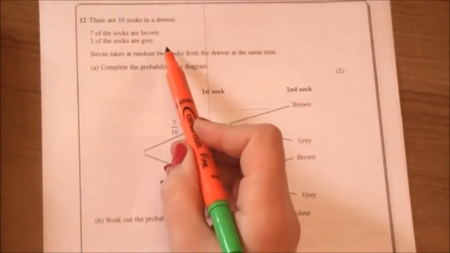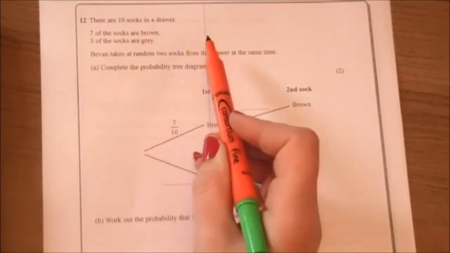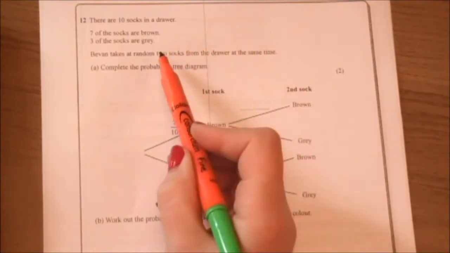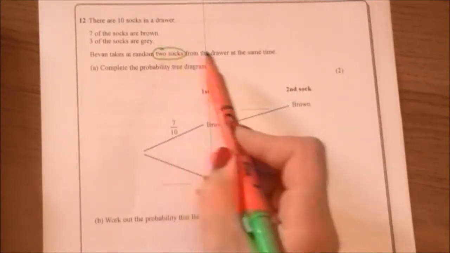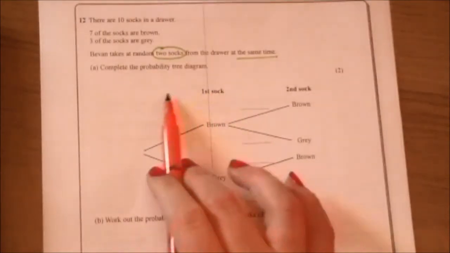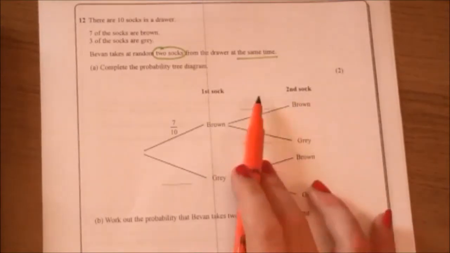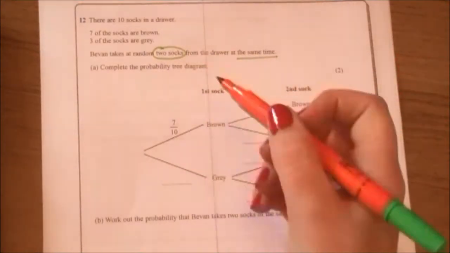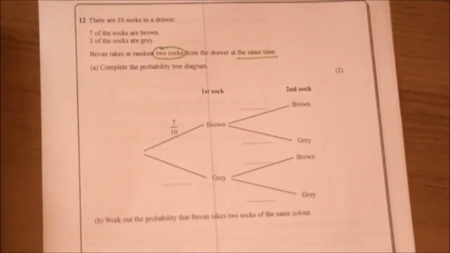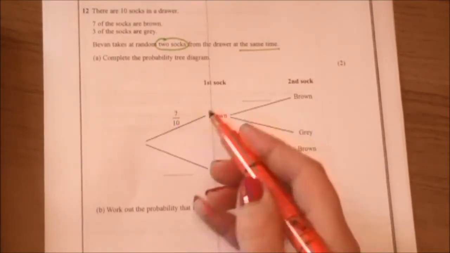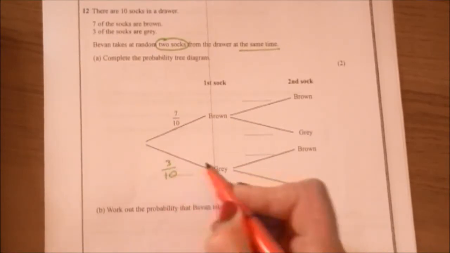Now again, picture this. You've got Bevan standing by an open drawer where there are 10 socks. 7 of them are brown, 3 of them are grey. He's taking 2 socks at the same time. That means that the probability of the first sock and the probability of the second sock are going to be dependent because the number of socks in the drawer changes after he's taken the first sock. So to complete the probability tree diagram, we know that to start with, there were 10 socks in the drawer, 7 of which were brown, 3 of the 10 were grey.